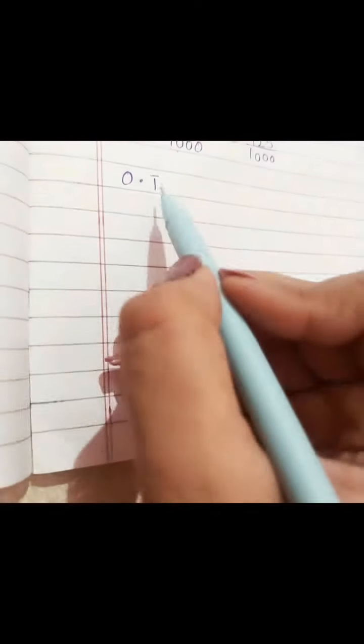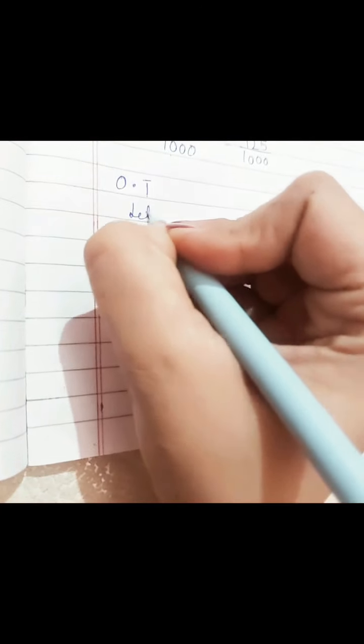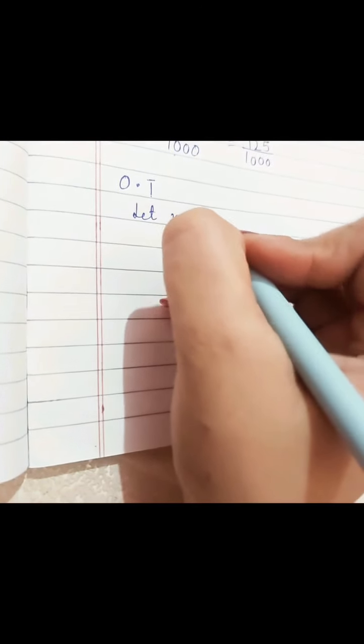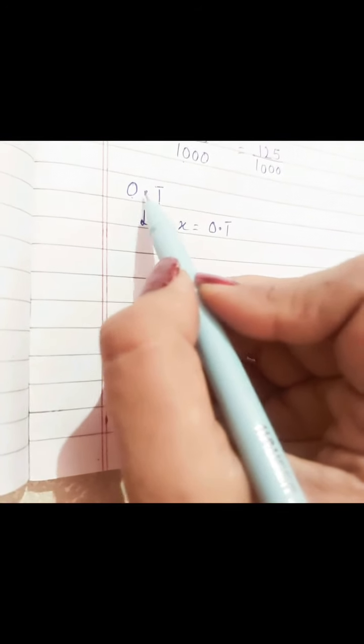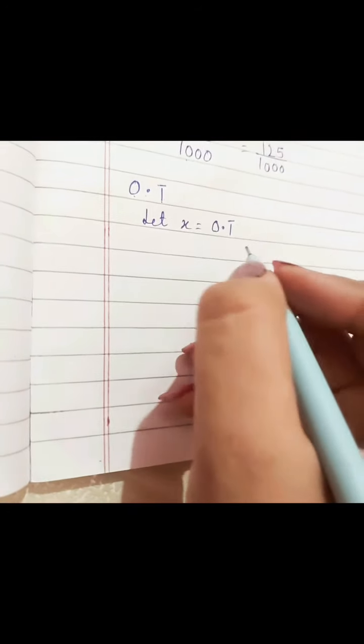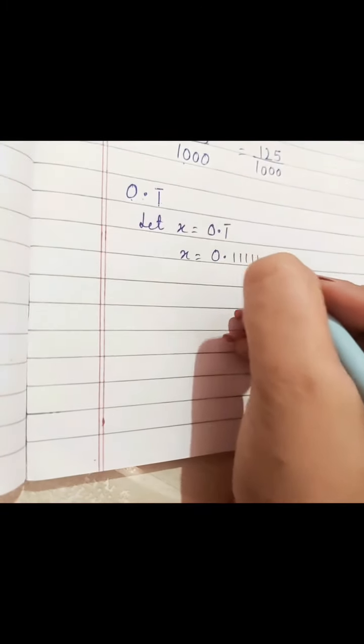Let us learn how to convert 0.1 bar into P upon Q form. Here 1 bar means 1 is repeating. So how will we do that? Let us learn. Let x be equal to 0.1 bar. This means x is equal to 0.11111 and so on.